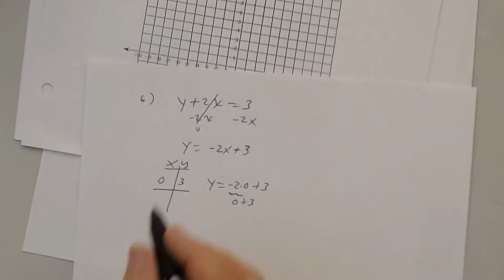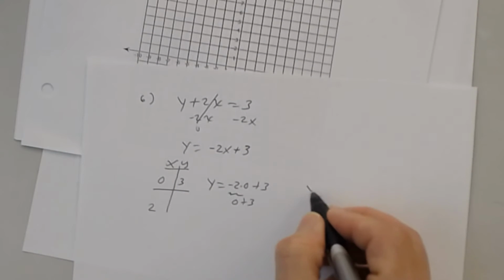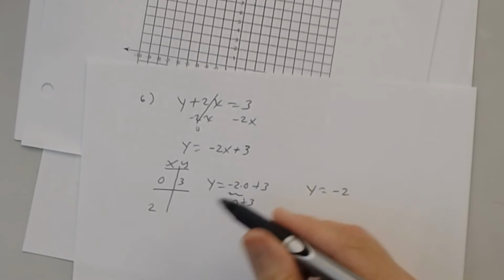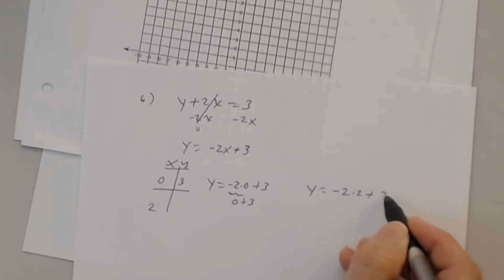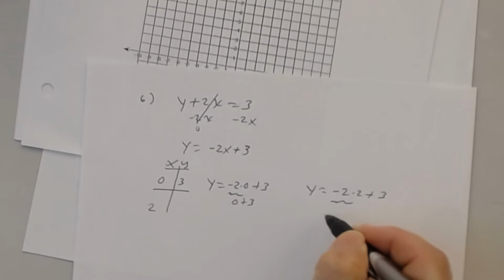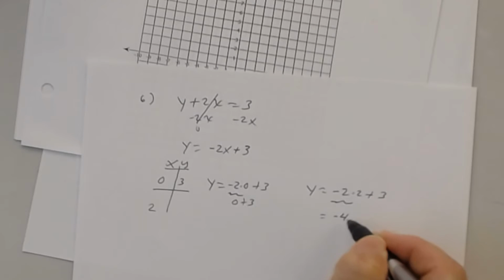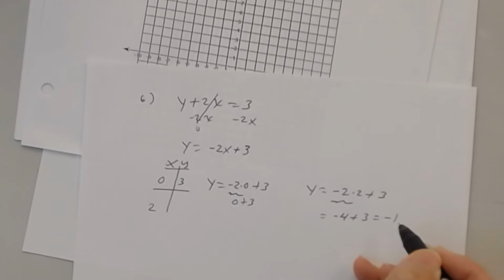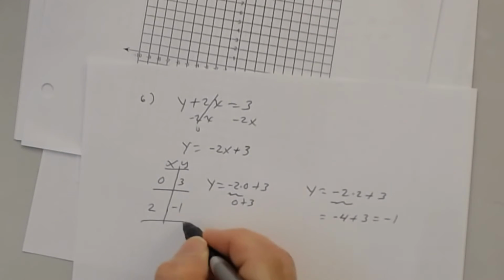Give me another number for x. 2. Okay, if x is 2, I get y equals negative 2 times 2 plus 3. What's negative 2 times 2? And what's negative 4 plus 3? Negative 1. All right, I need one more. Give me another value for x. Doesn't matter. Negative 2.